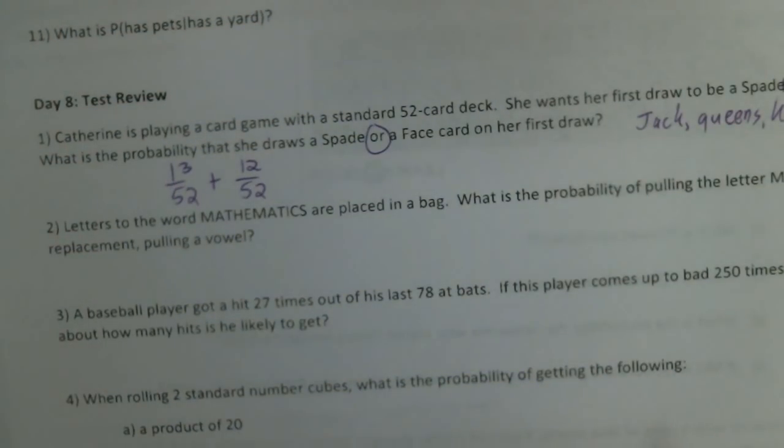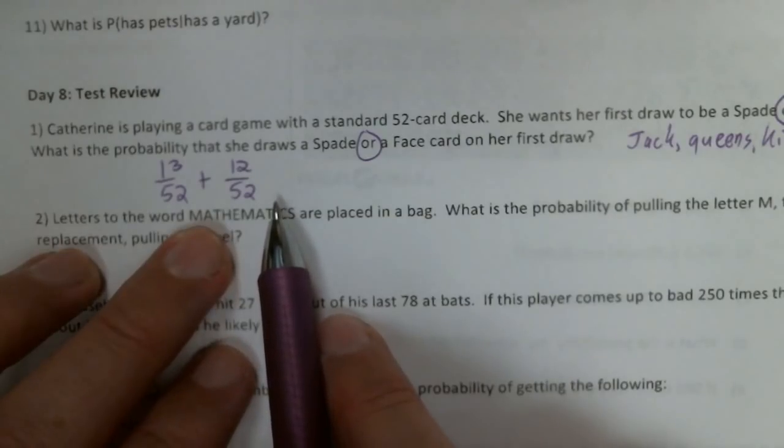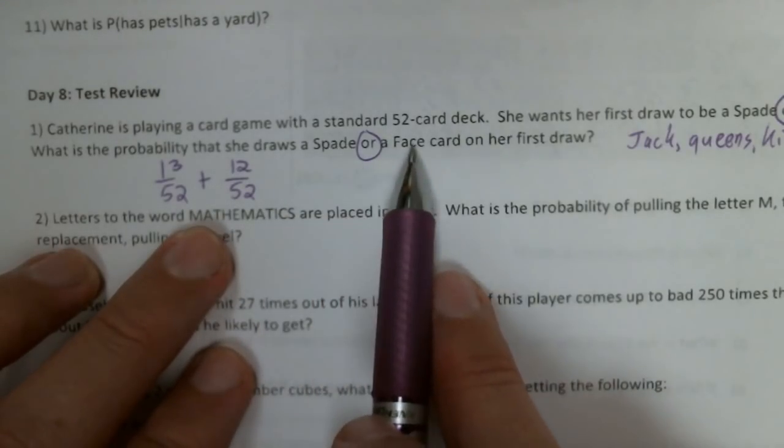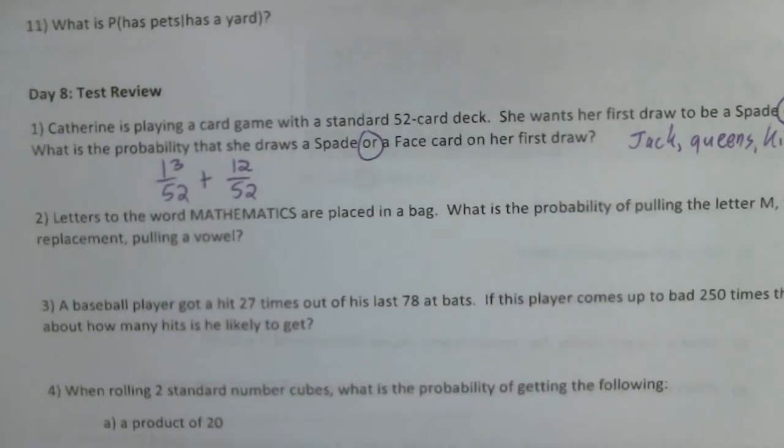Okay, so I'm going to add those together. Now I've got to stop and ask myself, is this inclusive or exclusive? Can I have a spade and a face at the same time? Okay, so you're going to need to look at your card sheet.